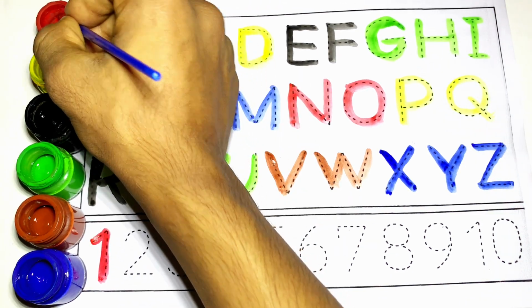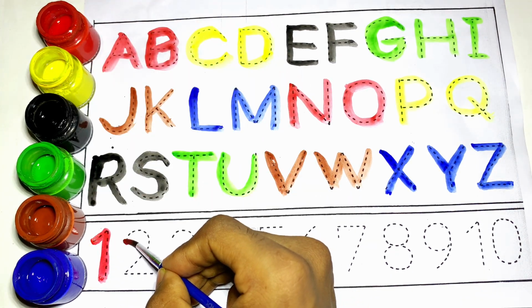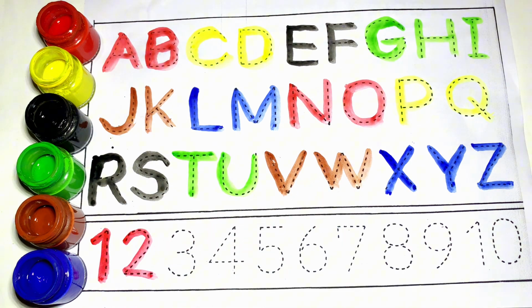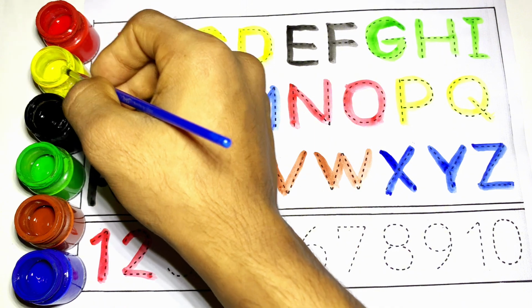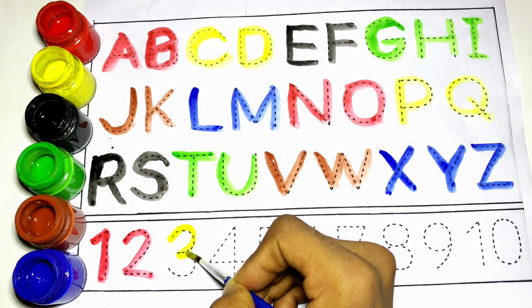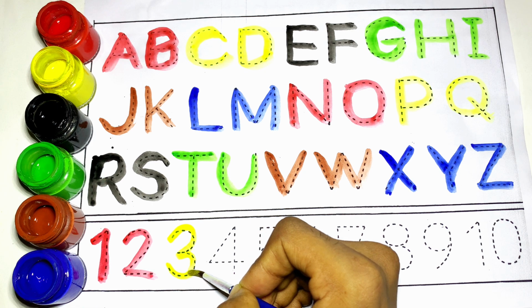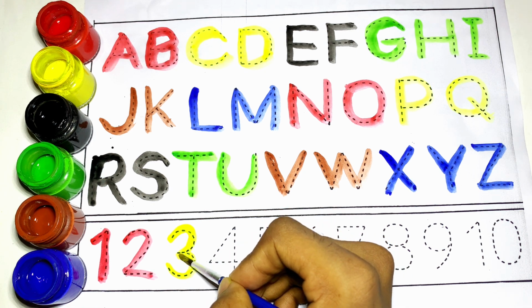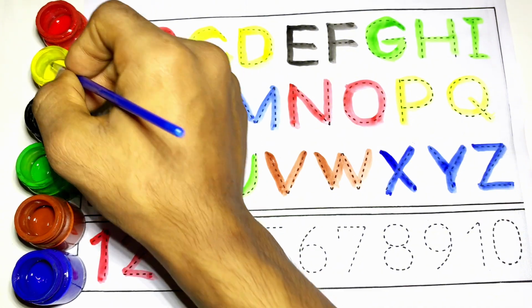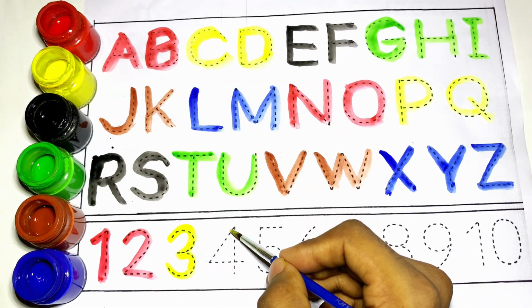Kids, again use red color and draw 2. The number 2. T-W-O, 2. Kids, now I draw 3. The number 3. And use yellow color. T-H-R-E-E, 3. Kids, again use yellow color and draw 4.